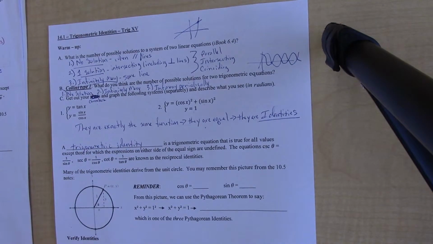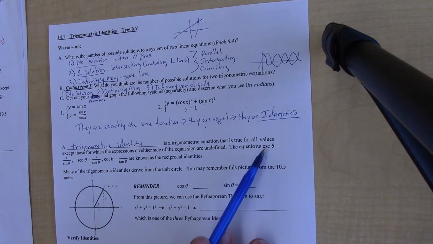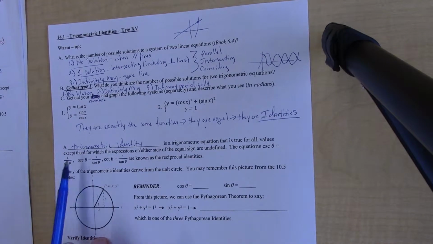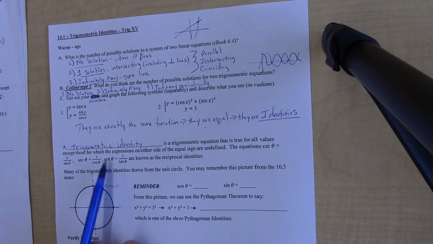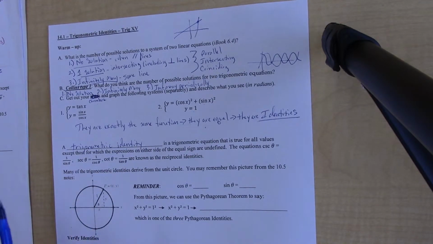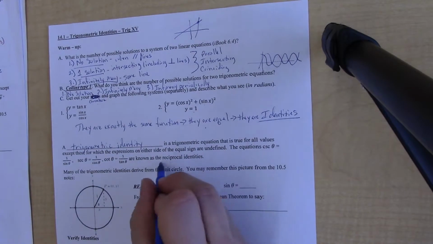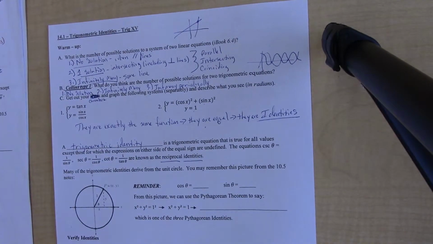is a trig equation that is true for all values except those for which the expression on either side of the equal sign is undefined. So the equations cosecant equals 1 over sine, secant is 1 over cosine, cotangent is 1 over tangent, the stuff that we did yesterday, are known as reciprocal identities because they are equal to each other and one's just a reciprocal of the other. We could also say that cosine is 1 over secant, tangent is 1 over cotangent, sine is 1 over cosecant, and so on.